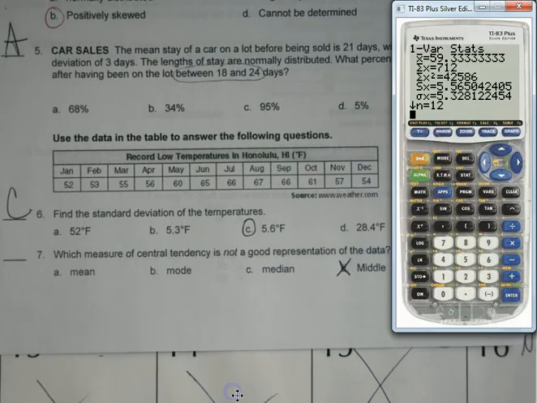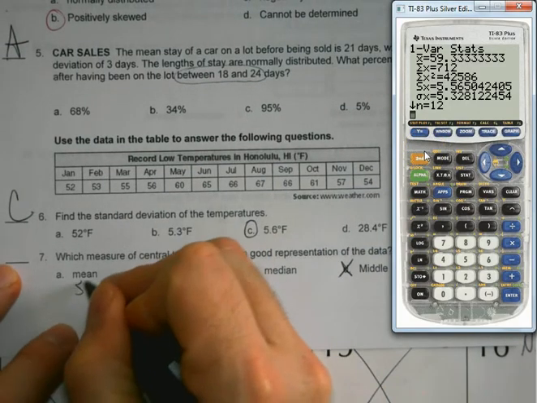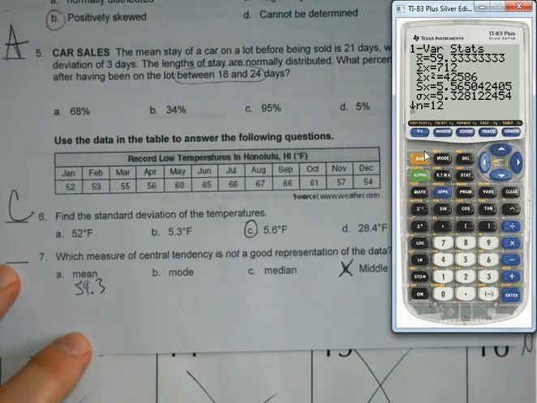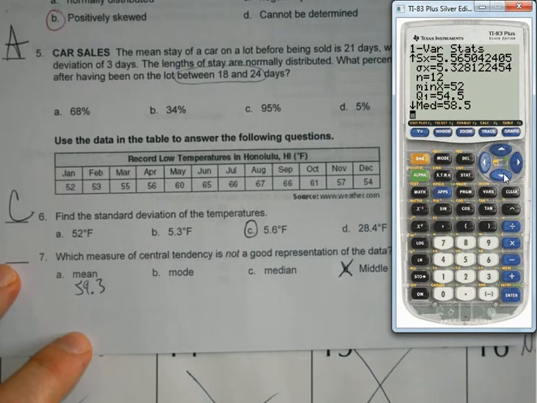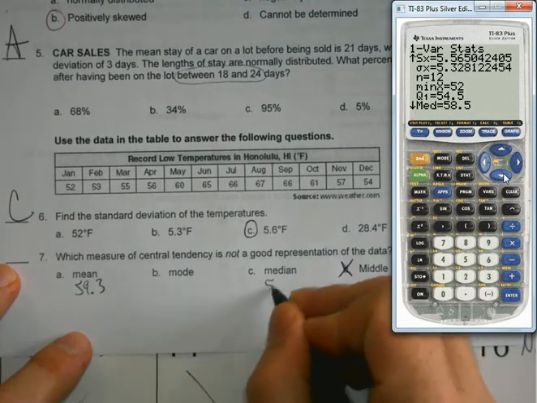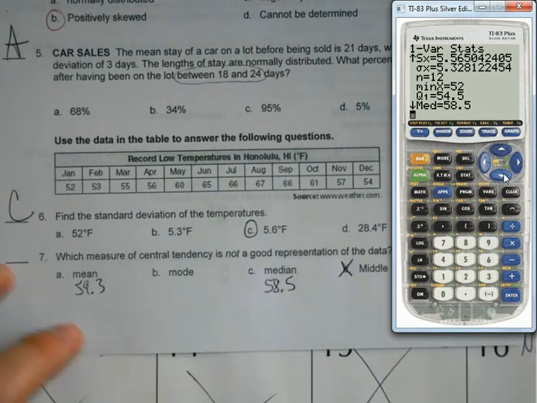Okay, maybe I should look at these values so I can figure this out. The mean is 59.3. My median, if I scroll down, is 58.5. What would the mode be for this one? Do I have any values that repeat?